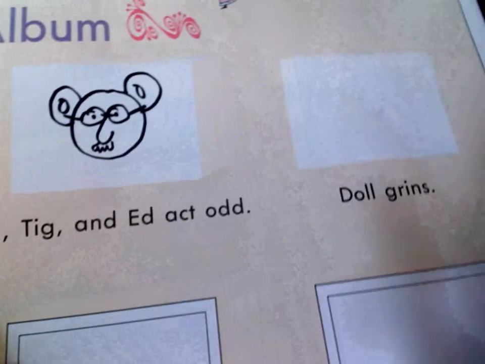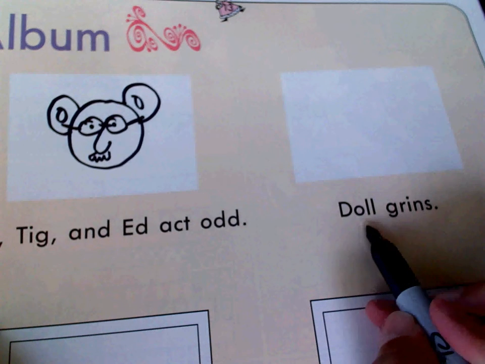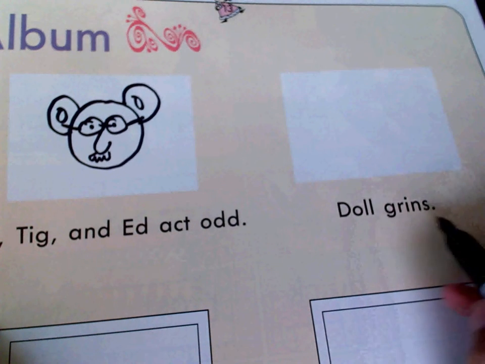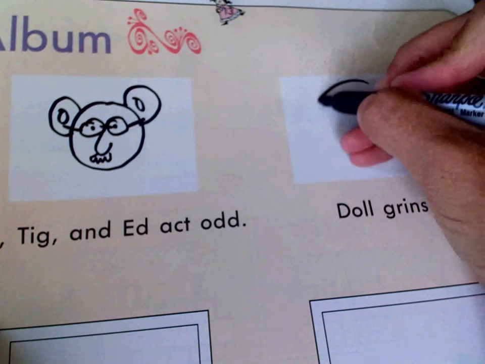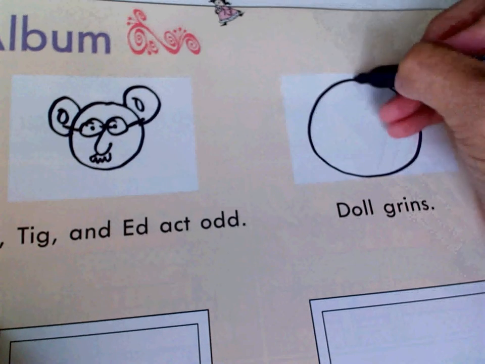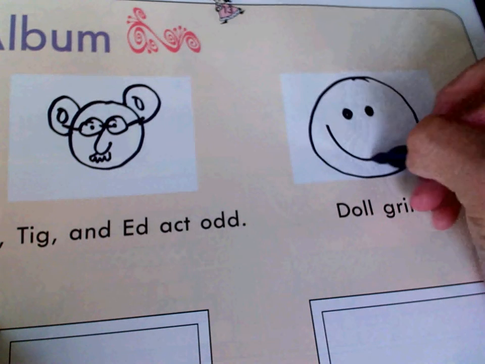Boys and girls, let's look at this sentence. It says Doll grins. To grin means to smile. You're happy. So let's draw a big smiley face, and we're going to put 2 eyes and a big smile right there.